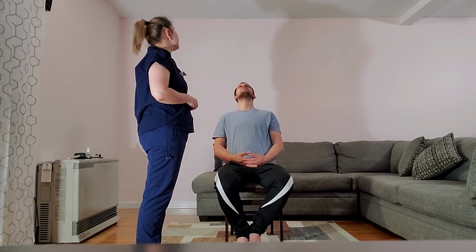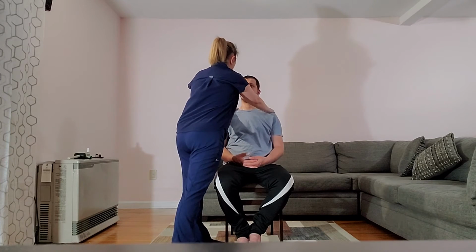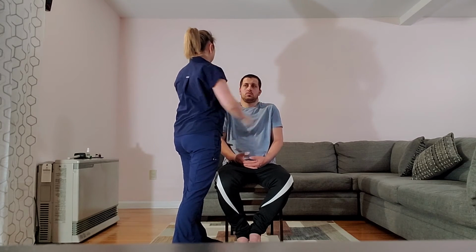Now, since the patient stays in this position, I'm going to check for the head range of motion and shoulder range of motion. Put your head backward, look up, look down, side to side, do rotation with your head, shoulder to head, the same thing on the other side, shrug your shoulders. Thank you.